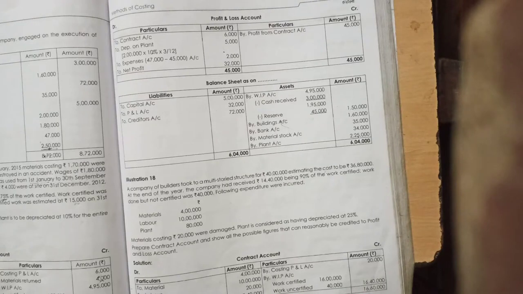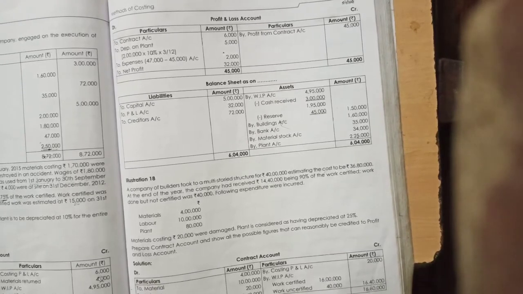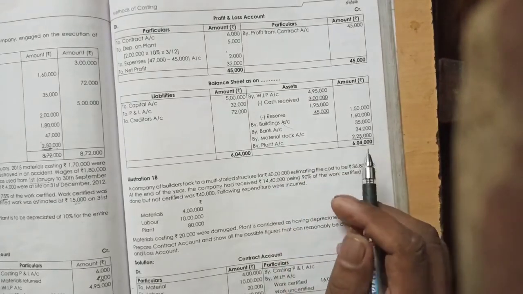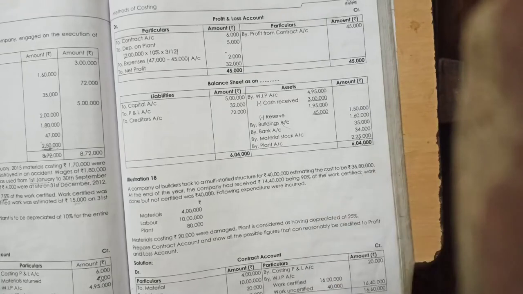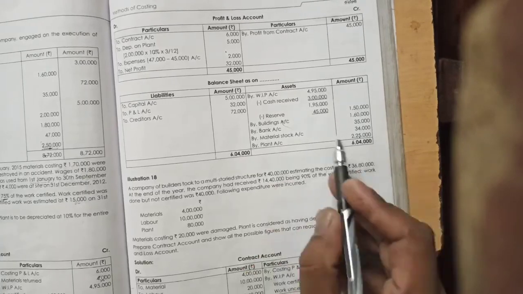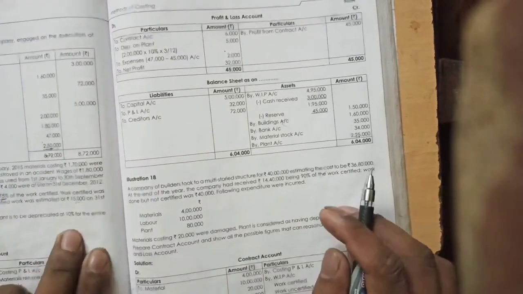So we need to subtract depreciation: 2 lakhs 50,000 overall into 10% depreciation, calculate and add depreciation. So depreciation is added on the 2 lakhs 50,000, 10% charged for the entire year.